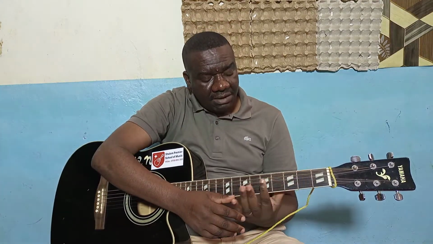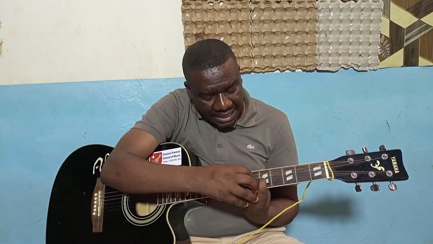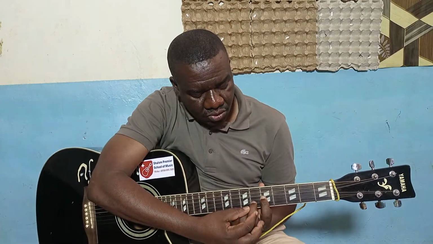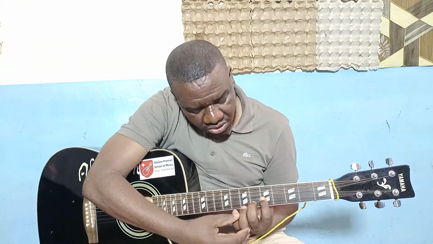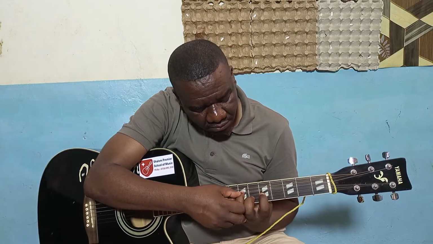So immediately after number 5, it is here. This finger, after it plays number 5, will not leave that fret. It will just go to string 3, and this finger goes slightly down to string 2, and this one goes slightly above finger 1 to string 4.